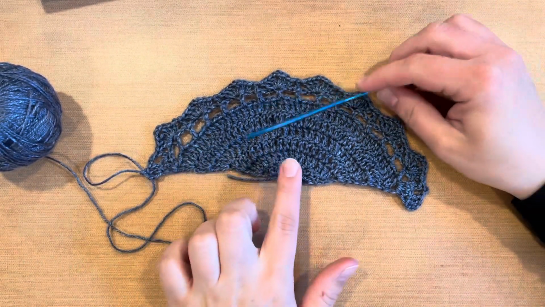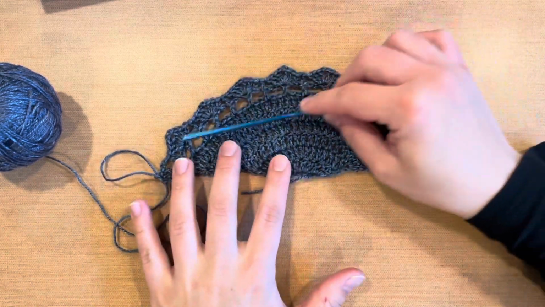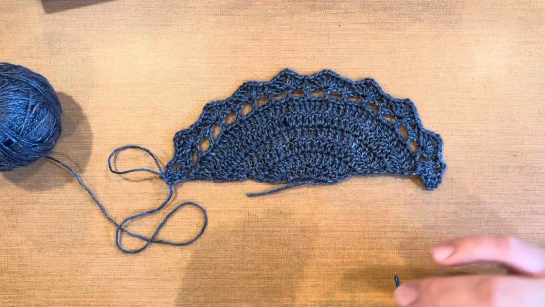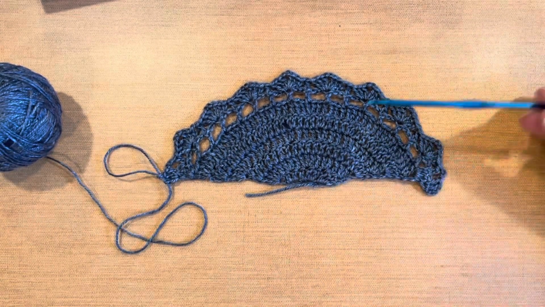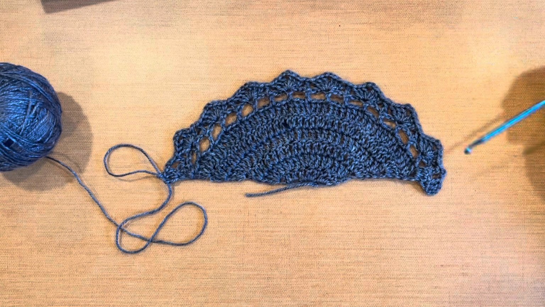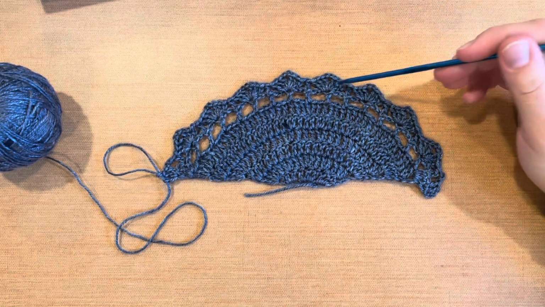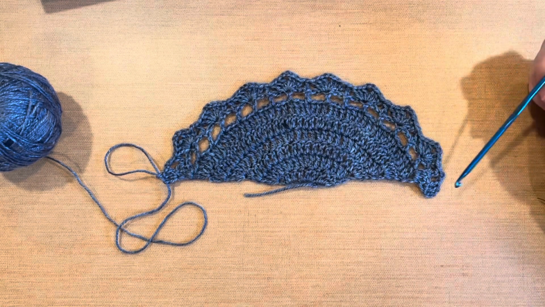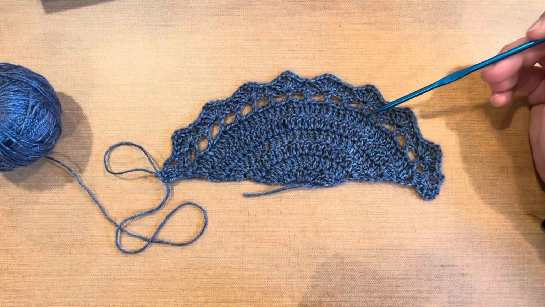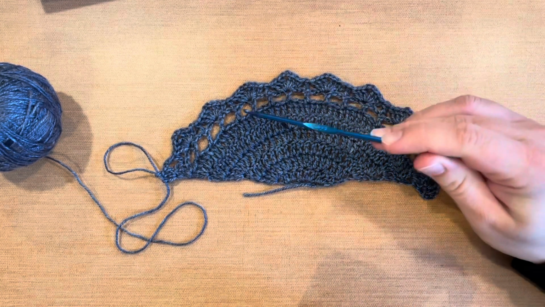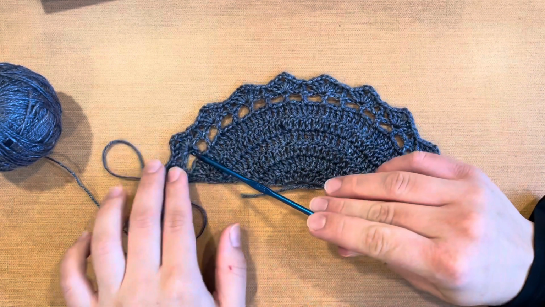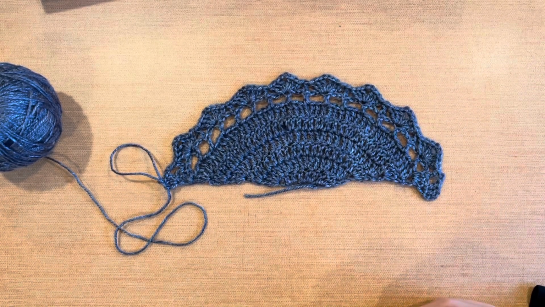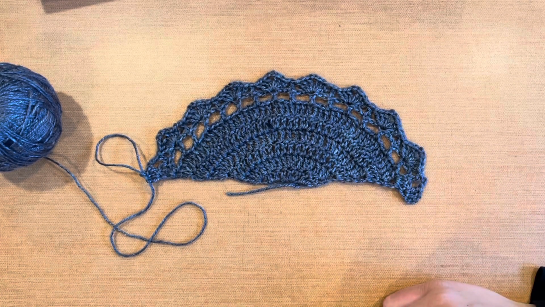So in the pattern, at the end of each row, it tells you how many stitches you should have, how many clusters and double crochets. And in row 8, you should have 8 clusters, 1, 2, 3, 4, 5, 6, 7, 8, and 15 double crochets, 1, 2, 3, 4, 5, 6, 7, 8, 9, 10, 11, 12, 13, 14, 15, and 2 chain spaces, and you're set and you're ready for the next row, which is 9.